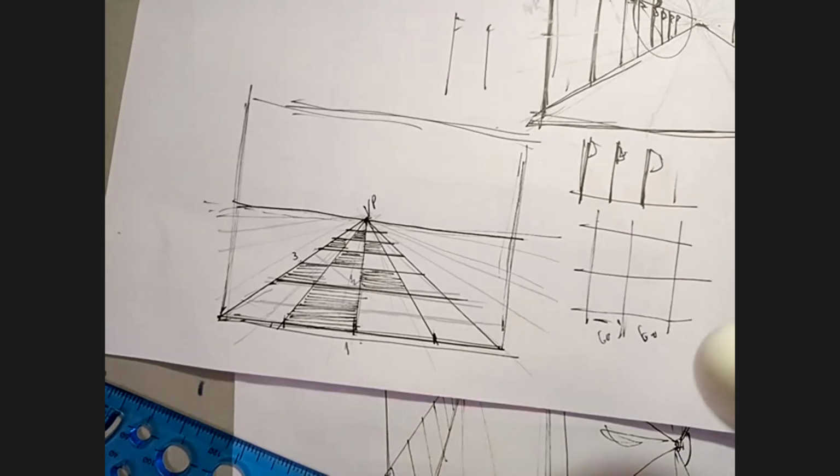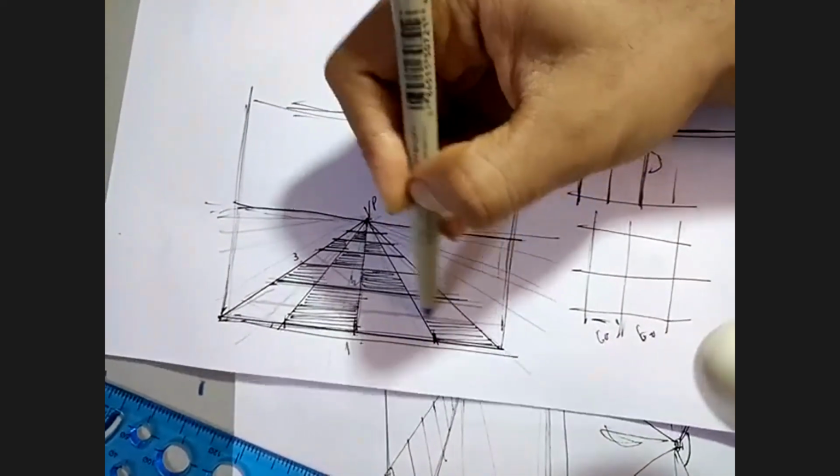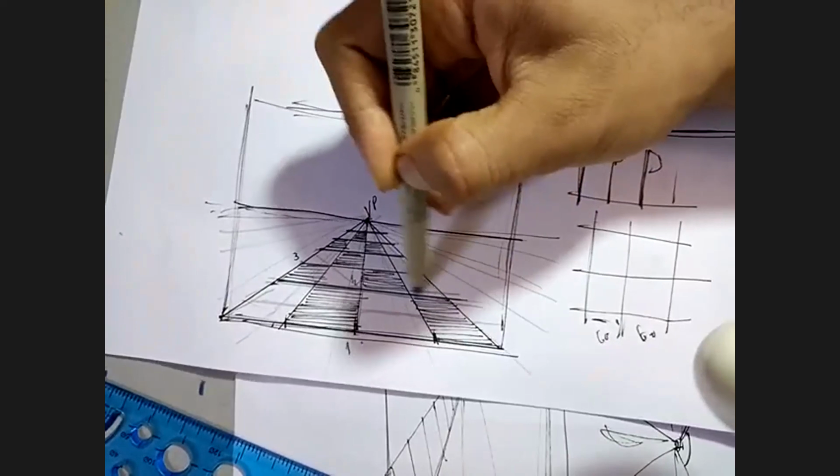Could you get the set of tiles here? Yes, yes, yes. And correctly, right? You're able to get it. So this is a very important rule in this linear perspective.